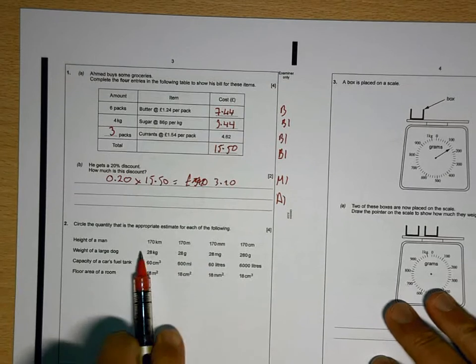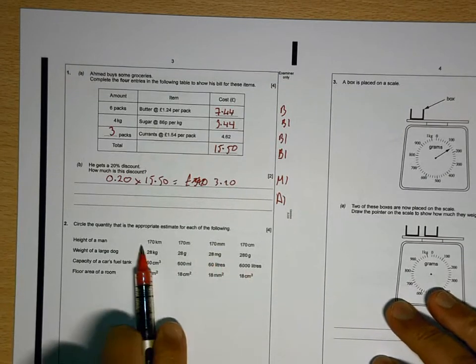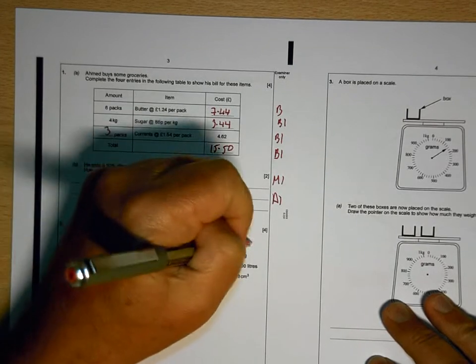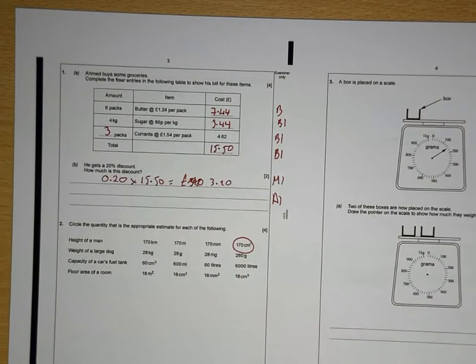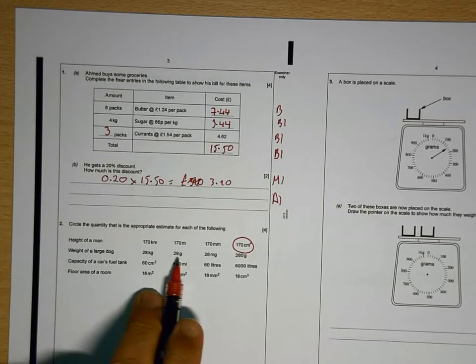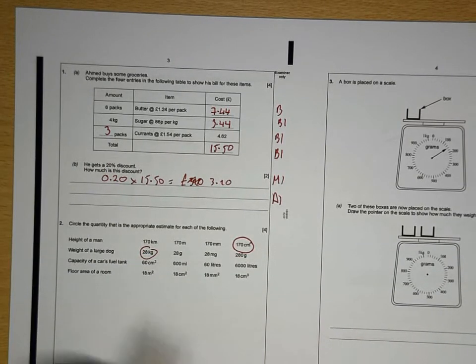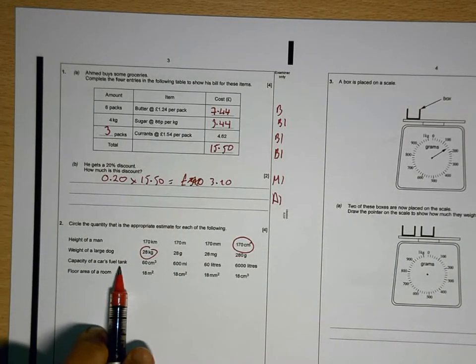The height of a man is not going to be kilometers, it's not going to be meters, it's going to be 170 centimeters, which is 1.7 meters. The weight of a large dog will be 28 kilograms. Capacity of a car's fuel tank.